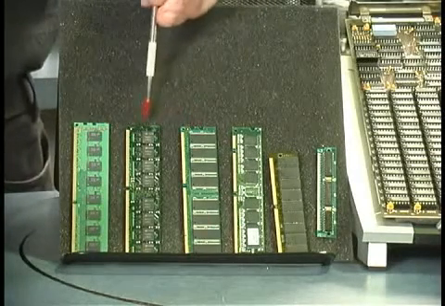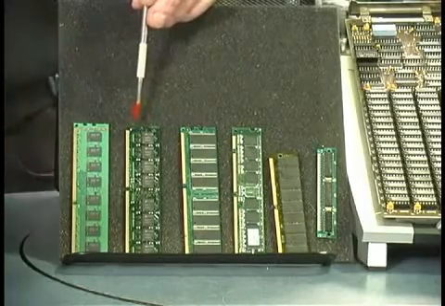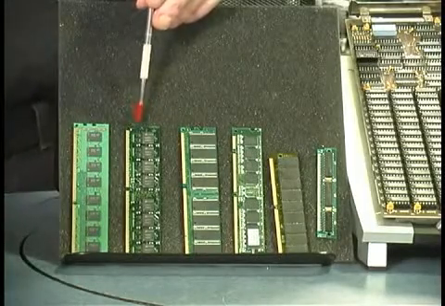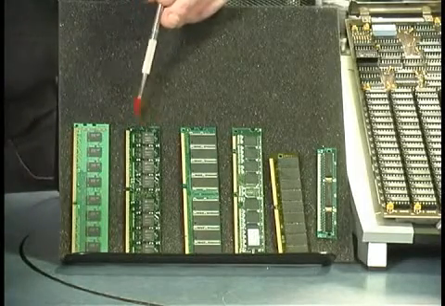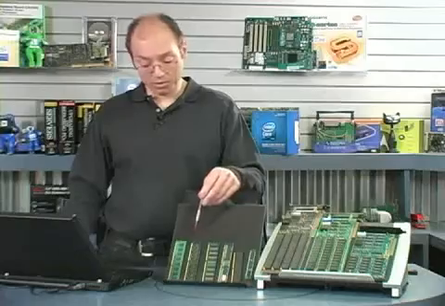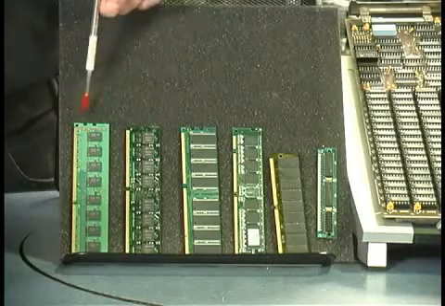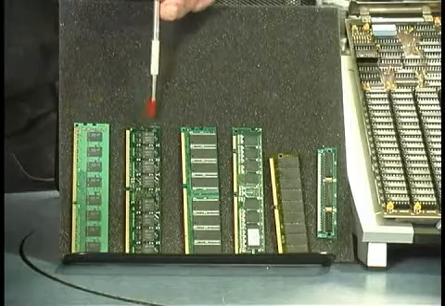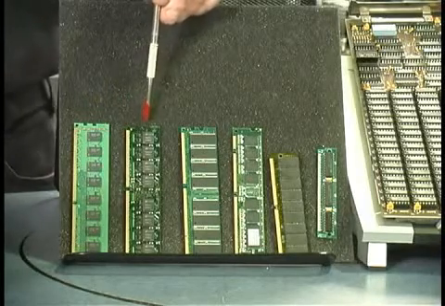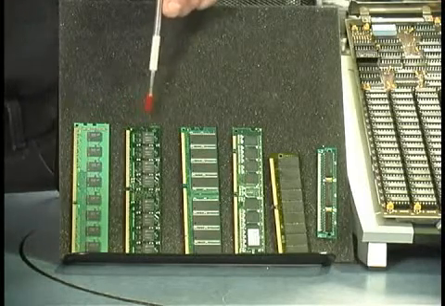After DDR, we had DDR2. Now DDR2 came out in 2005 and was popular all the way up until 2008, 2009. We're still using DDR2 today, but it's being replaced today by DDR3. Looking at the DDR2, that memory ran up to 1,066 megahertz.